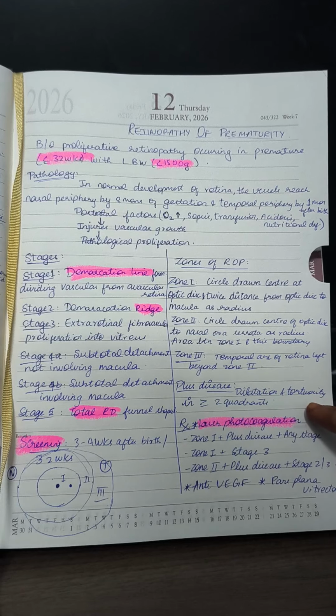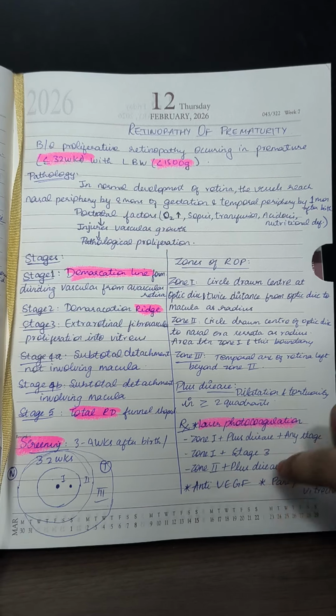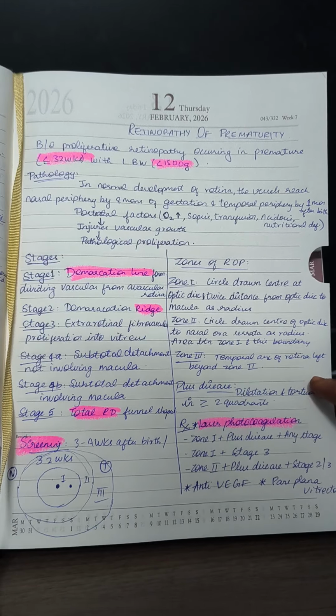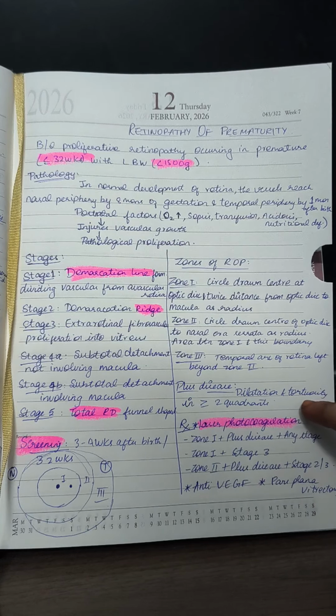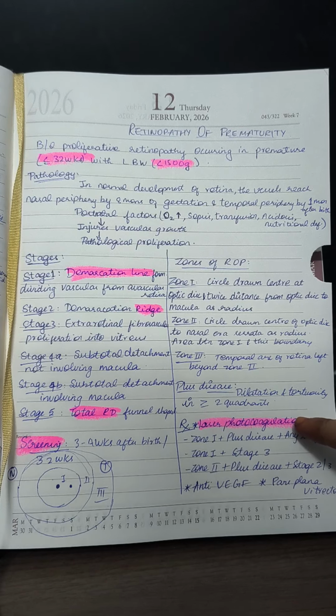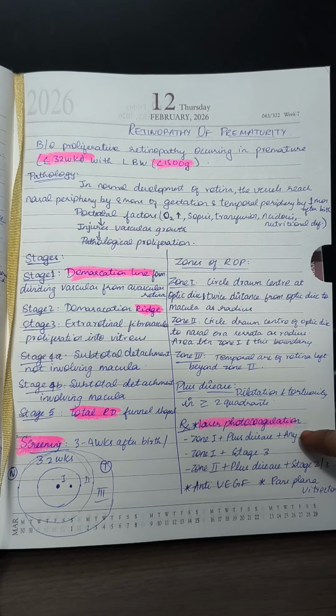And we have plus disease. Plus disease is venous dilatation and tortuosity in more than 2 quadrants of the retina. So the treatment is screening. We should screen the premature infants 3 to 4 weeks after birth or 32 weeks of age for any changes. Laser photocoagulation by diode laser or Nd:YAG laser is the treatment of choice.